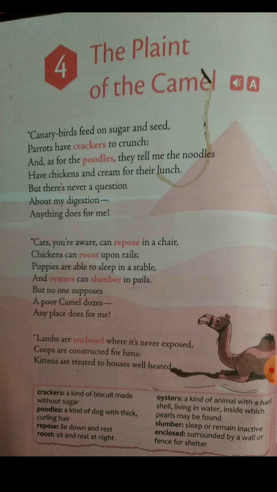Cats, you are aware, can repose in a chair. Chickens can roost upon rails. Puppies are able to sleep in a stable, and oysters can slumber in pails. But no one supposes a poor camel dozes. Any place does for me.